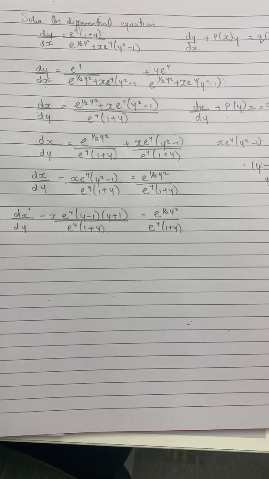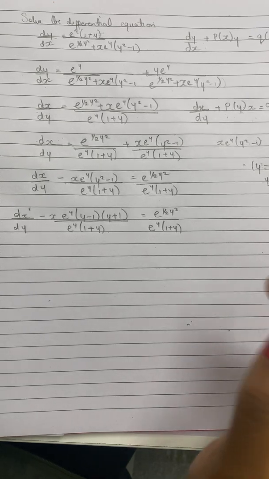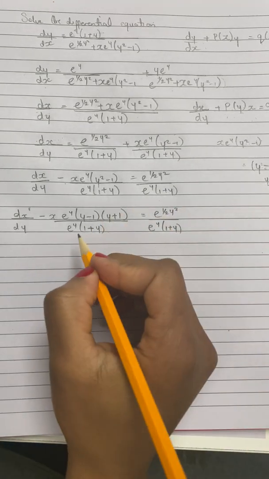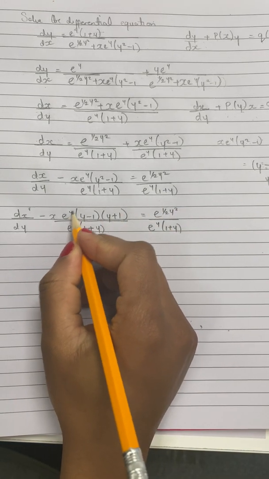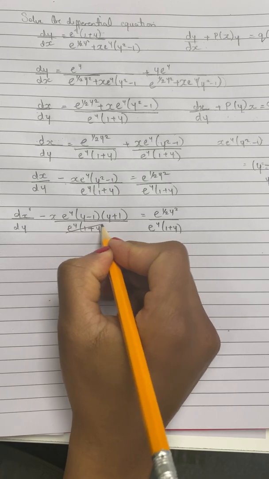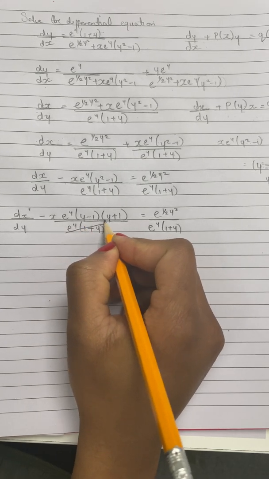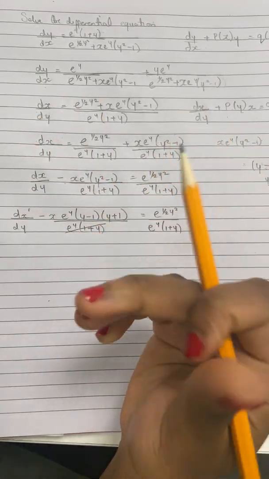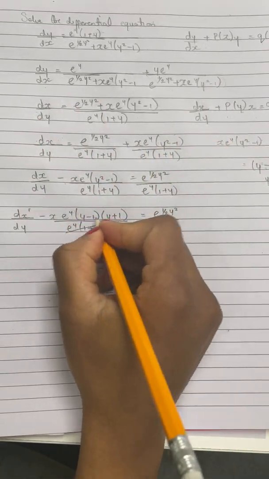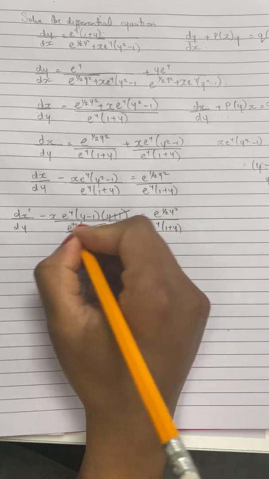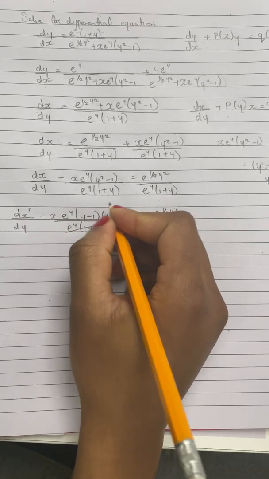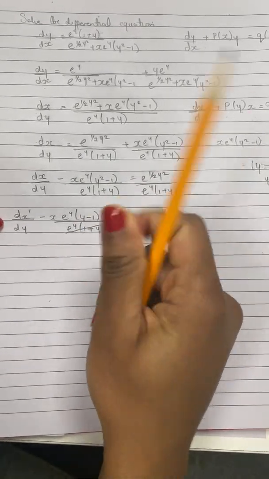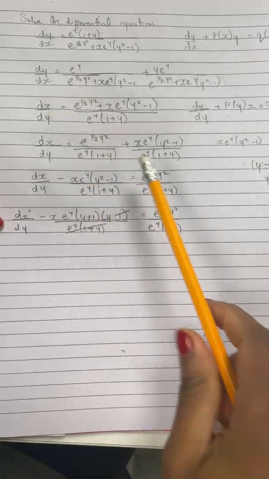Now we can cross this out and simplify it further. E to the power of y divides e to the power of y times (y plus 1). I don't know if I put it here so you can actually see it properly what I'm trying to do.